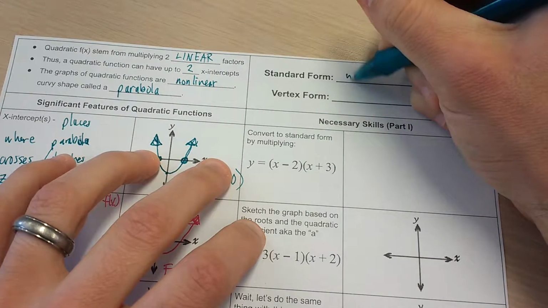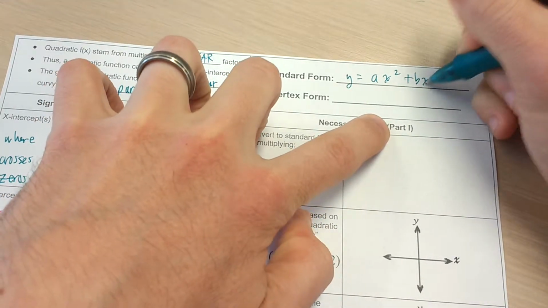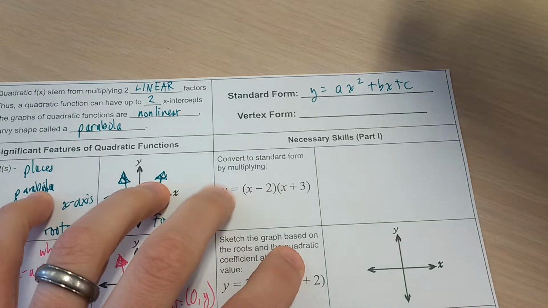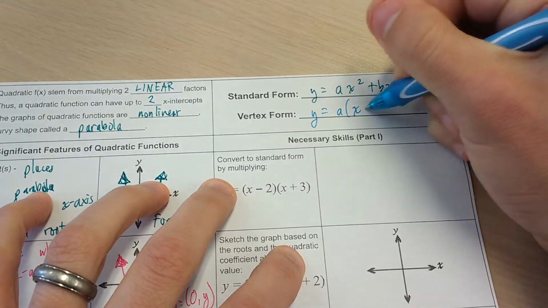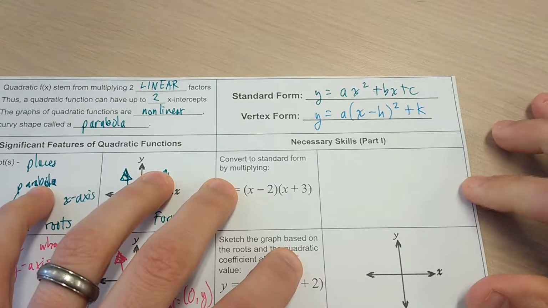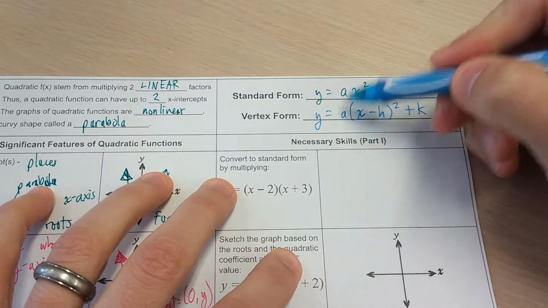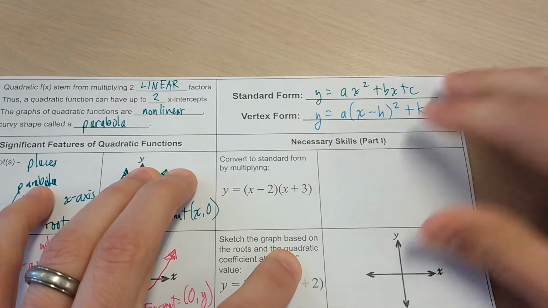So y equals ax squared plus bx plus c. Hopefully that's not new. You saw that on the Angry Birds activity. And then vertex form, y equals a times x minus h squared plus k. All right, don't worry if that doesn't make a whole lot of sense yet. One thing I definitely want you to pay attention to, though, is the fact that they both have the letter a. So that is not a coincidence. That's going to come into play heavily.